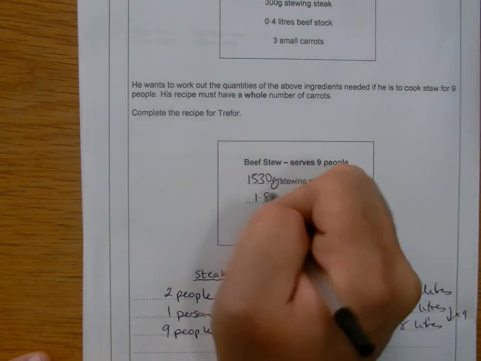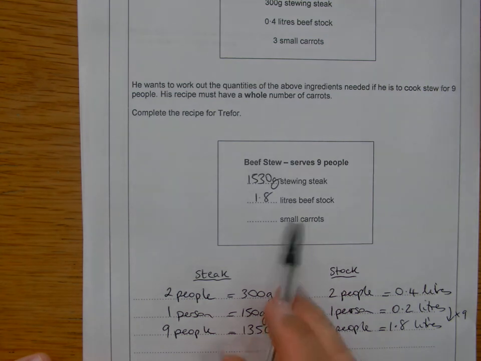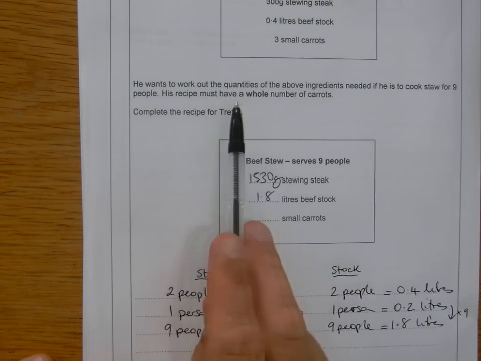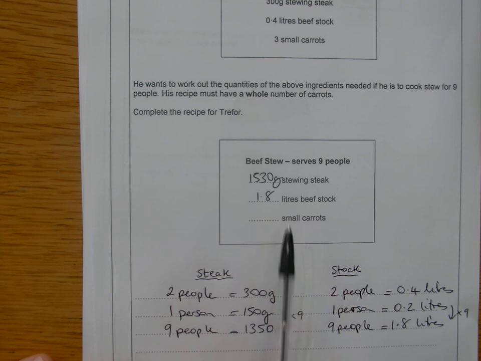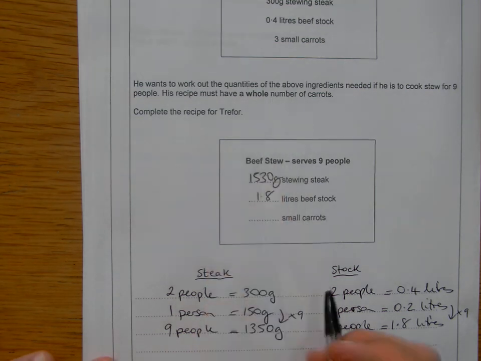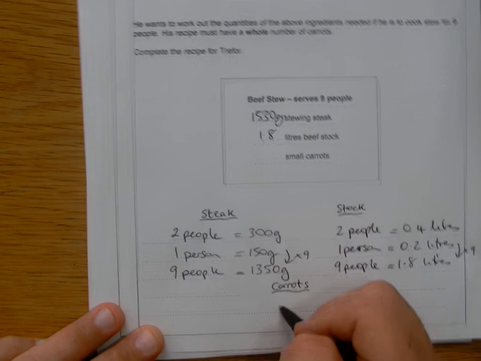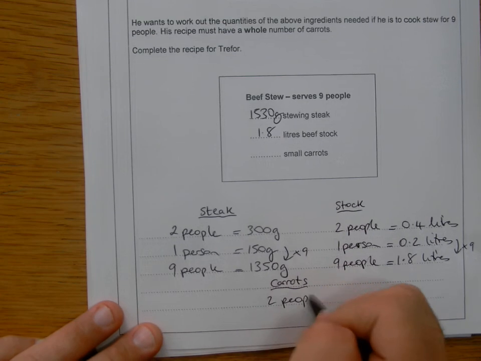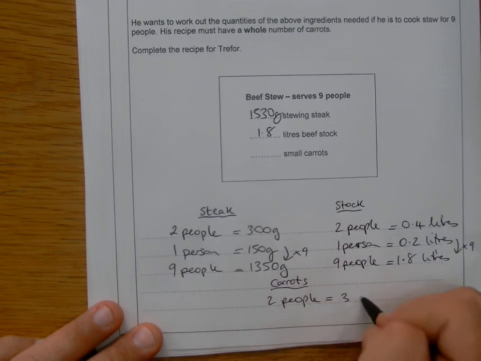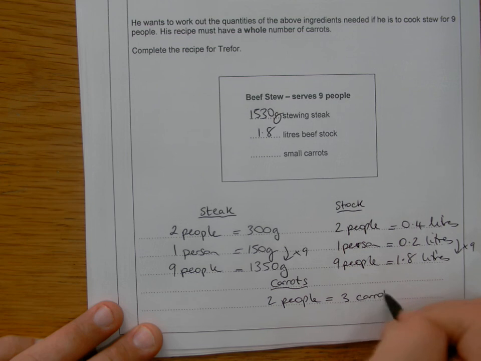Now, we have to be careful with the carrots here, because it does say in the recipe that his recipe must have a whole number of carrots. Let's see what we have when we scale this up. So if we focus on the carrots here, 2 people get 3 carrots.